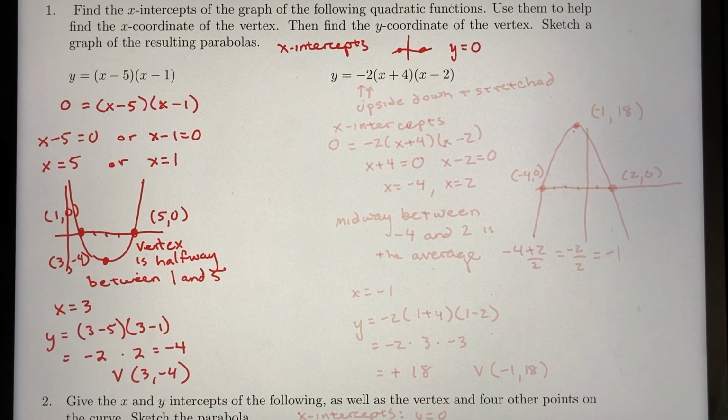Okay, this one, a little thing to note, it's upside down and stretched. So the stretch sort of comes out in the wash when we find the y-coordinate of the vertex, but it's important to notice that it's upside down so that the y-coordinate we get is a plausible number.